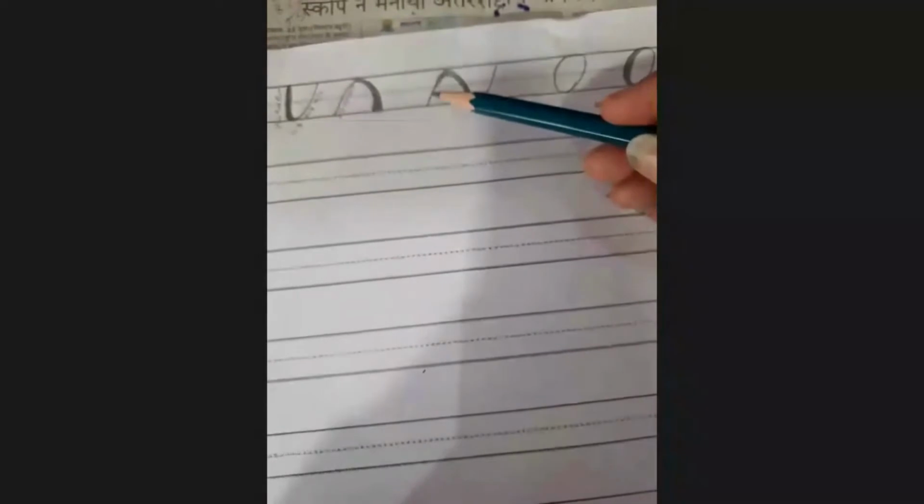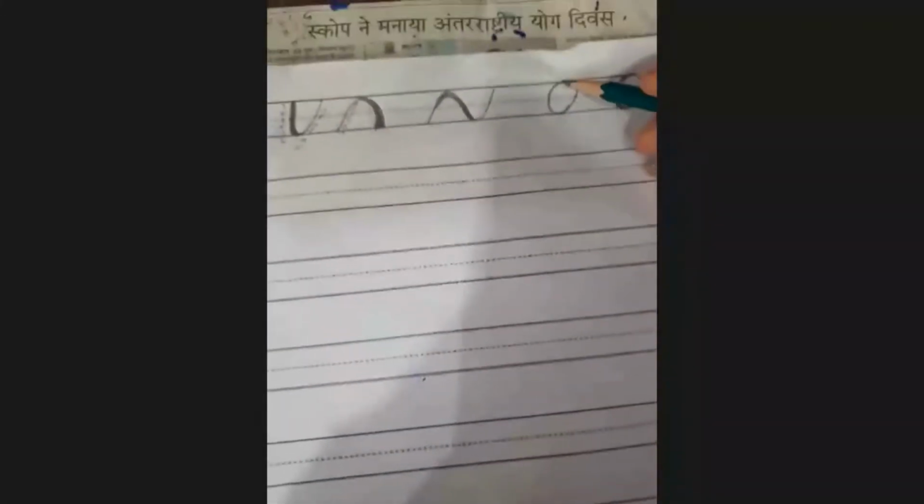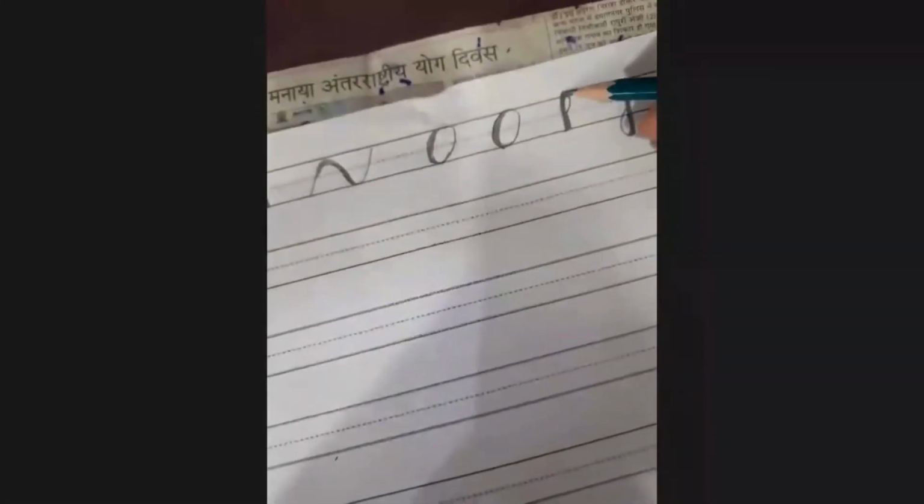Now this is my compound curve. Up, thin, thick, and thin. So upstroke, downstroke, and upstroke. This was my oval, this was my downstroke, giving it a nice oval shape. This was my ascending loop. This was my descending loop. All right, children.